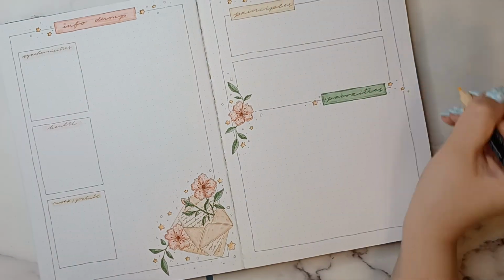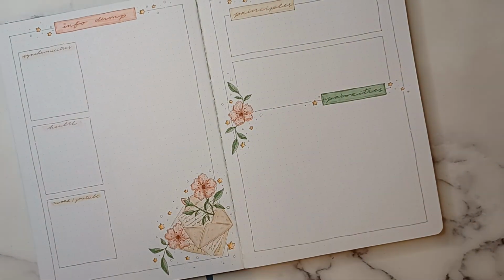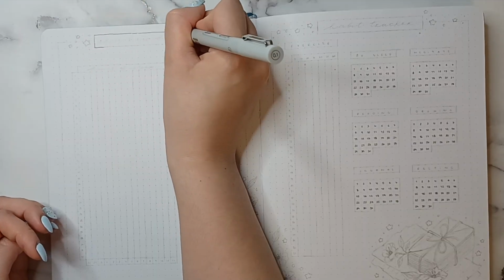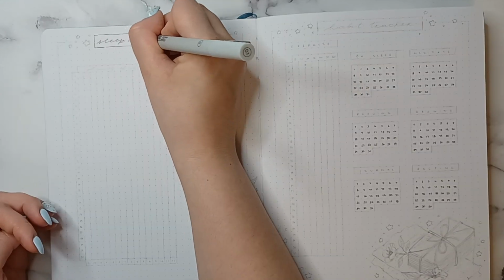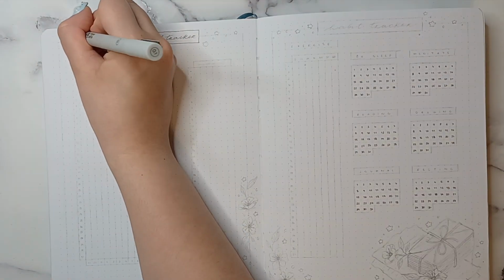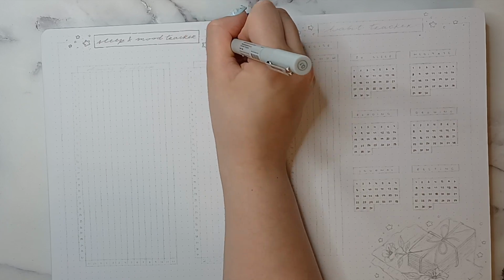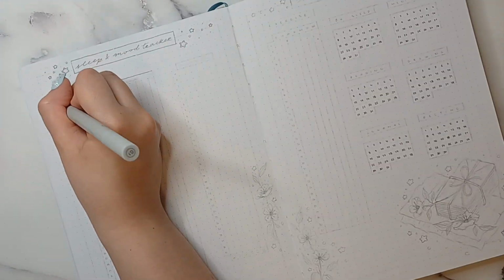I feel like it's very nice to have that space in our bullet journals, so we can be easier on ourselves and allow the room for changes to happen in our lives. I feel like that's a really good approach to things.